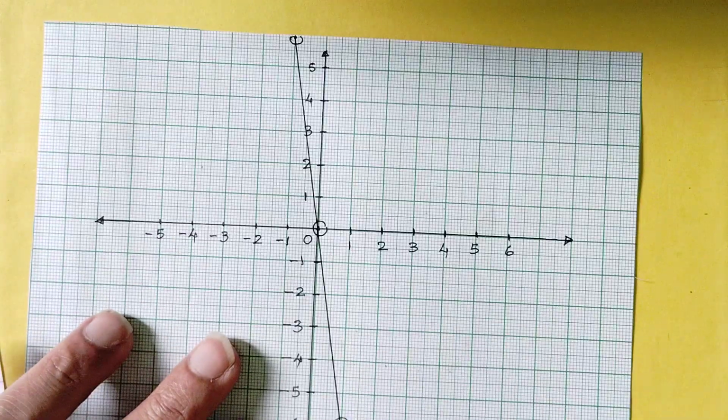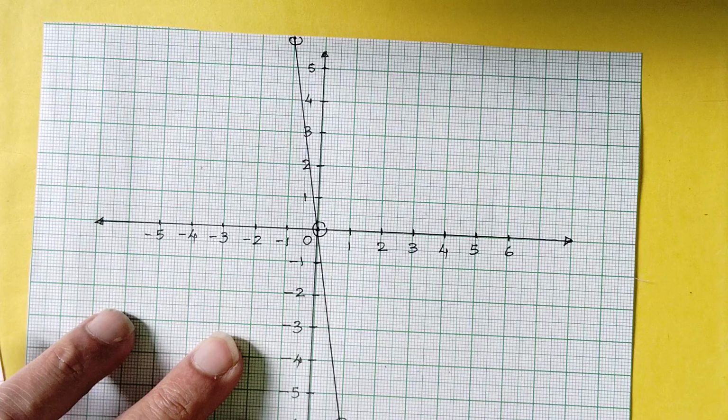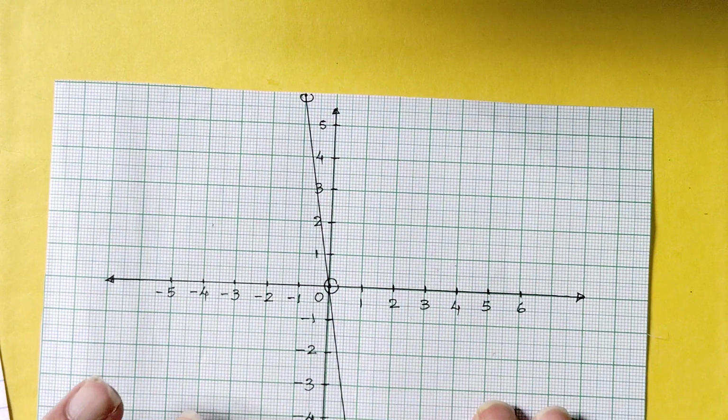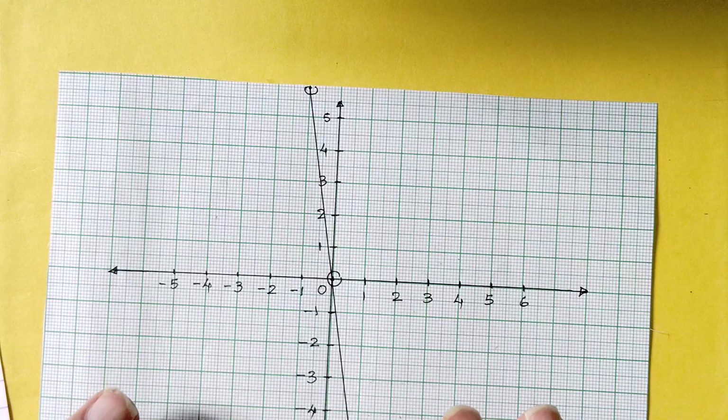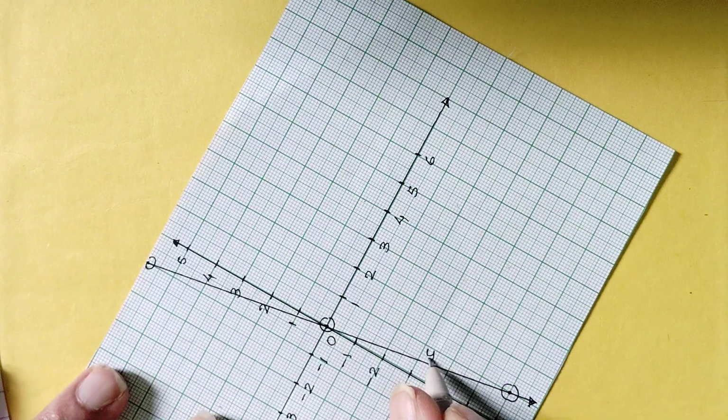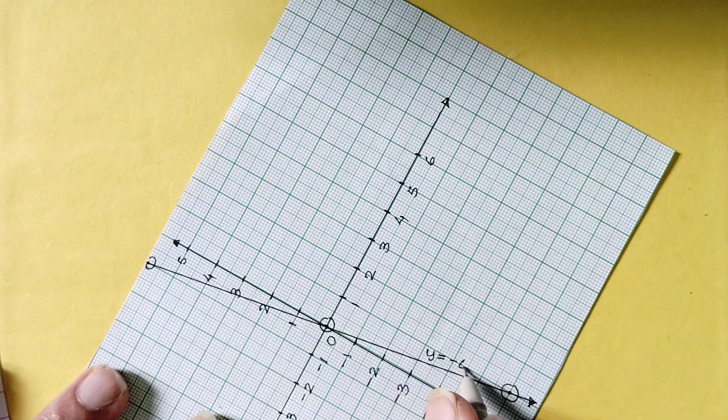This is the graph of the first line, y is equal to minus 6x. So I write it here.